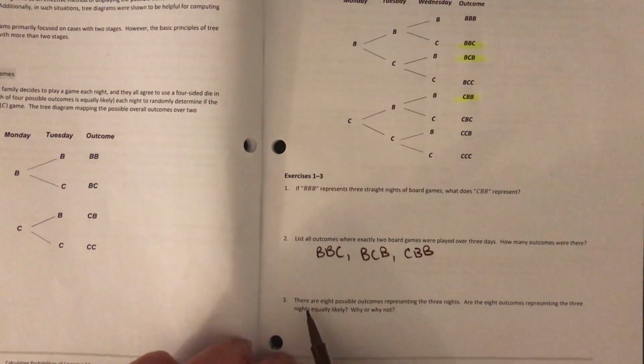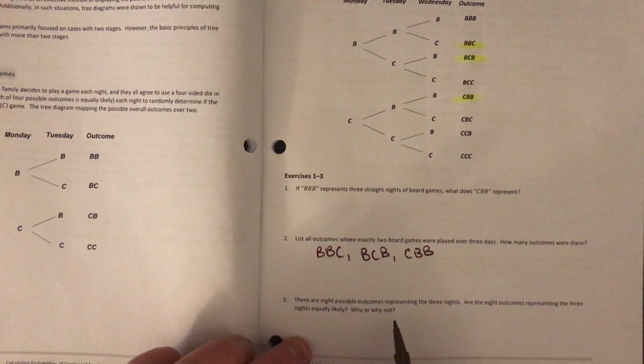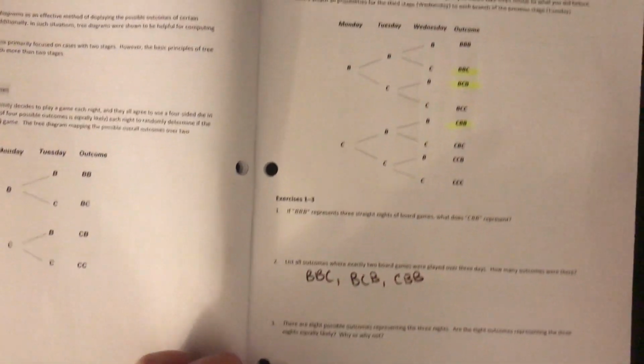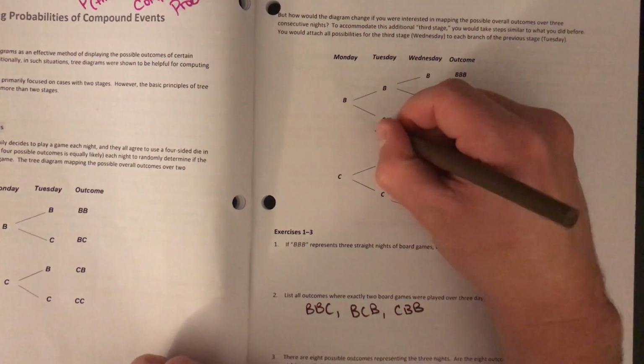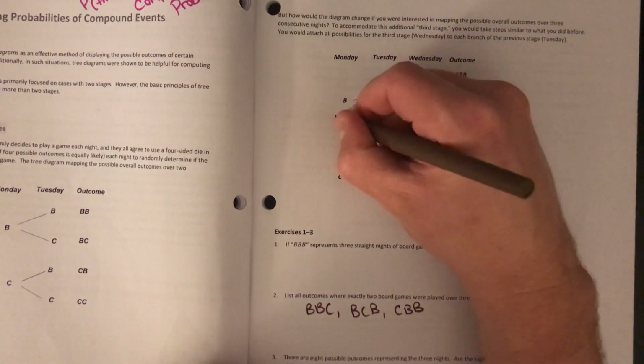And now it says there are 8 possible outcomes representing the 3 nights. Are the 8 outcomes representing the 3 nights equally likely? Why or why not? Well, it doesn't really say on this tree diagram here, but we know that the way this family plays it is card games are only a 0.25 probability because they only play a card game if it comes up a 1 on the die, and the board games have a 0.75 probability because they play a board game if it comes up 2, 3, or 4 on the die. And so that's going to mess up these outcomes here.